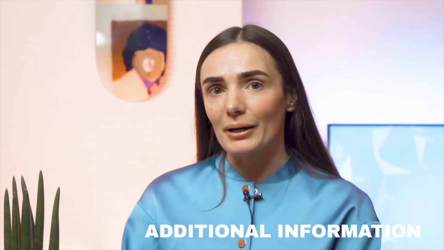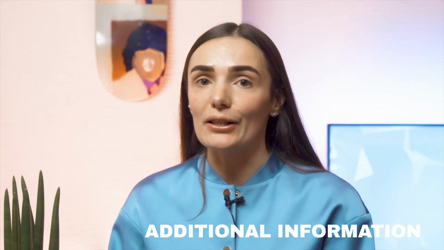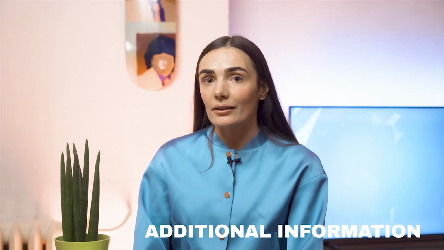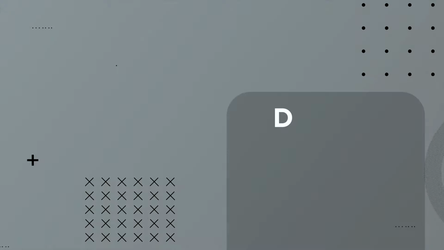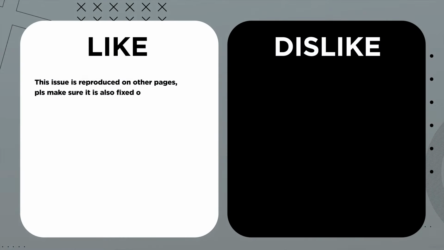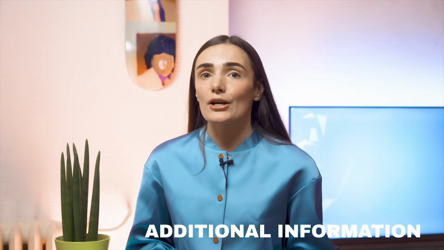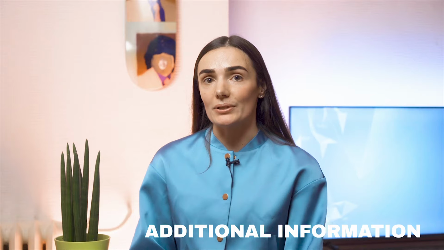Let's review a very bad example when a system issue is reported only as a local one and the areas where it's also reproduced are not mentioned in the additional information section. So, in this case, most likely the developer will fix and later the tester will retest the issue only in one place, and this bug will not be fixed properly, not the whole area will be covered.